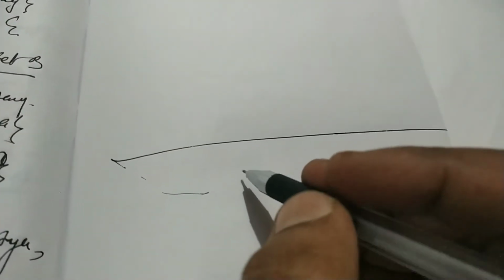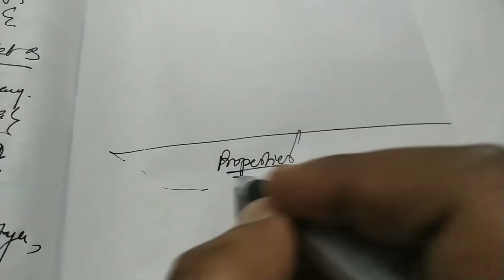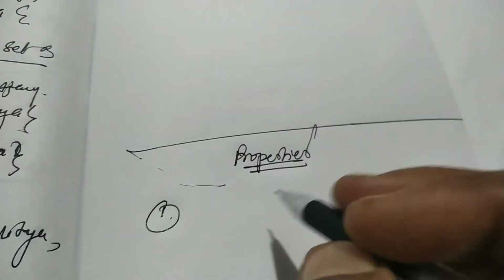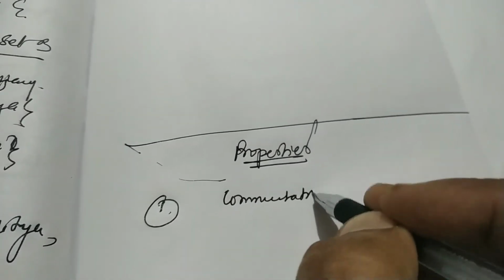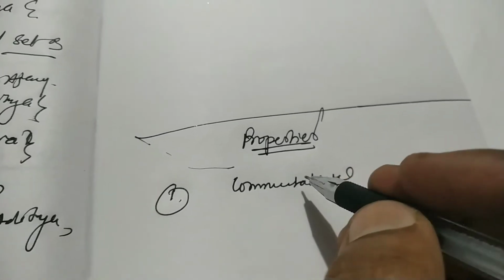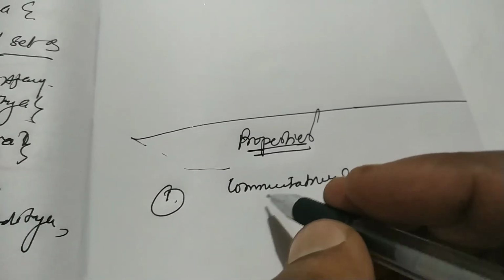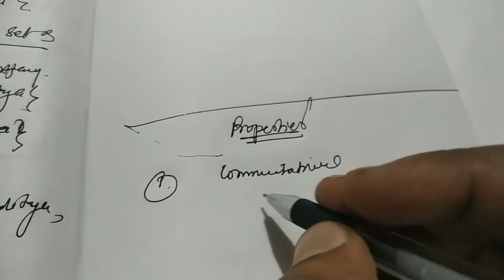Now the properties of the union. The first property is commutative. Commutative means that if you interchange the sets, it does not affect the result.